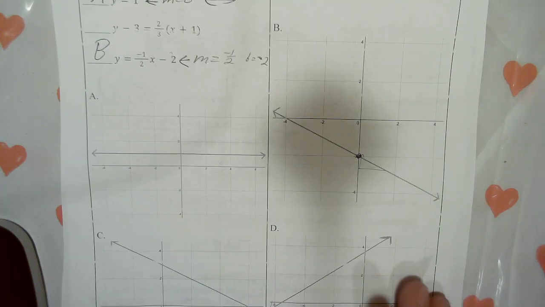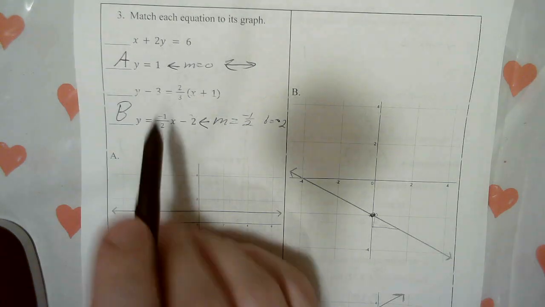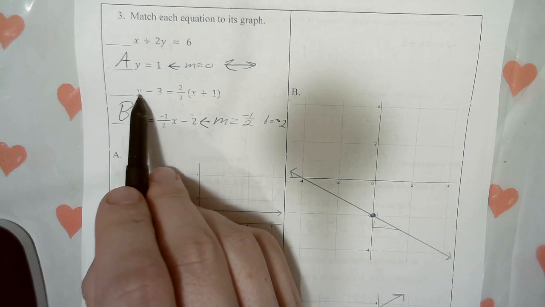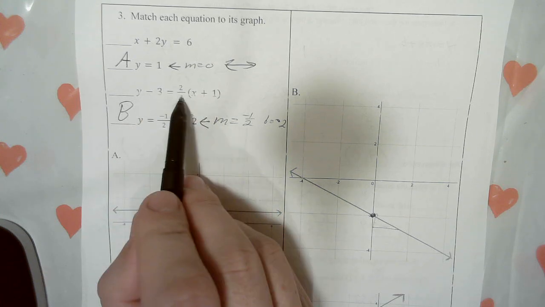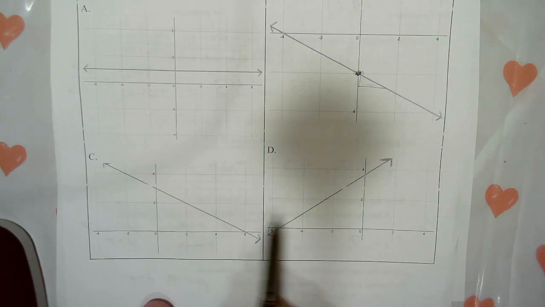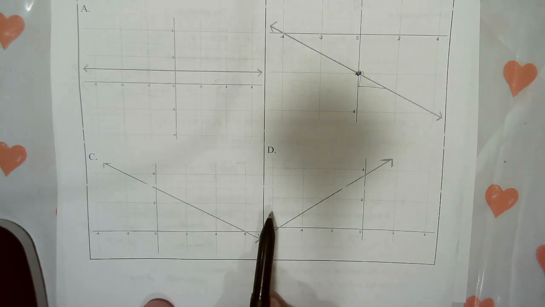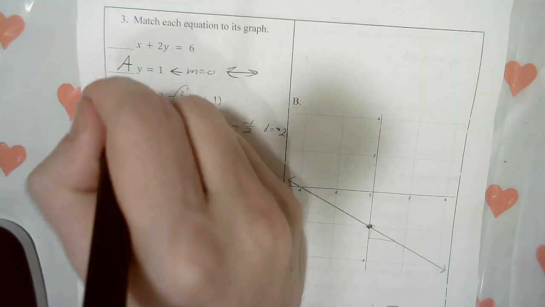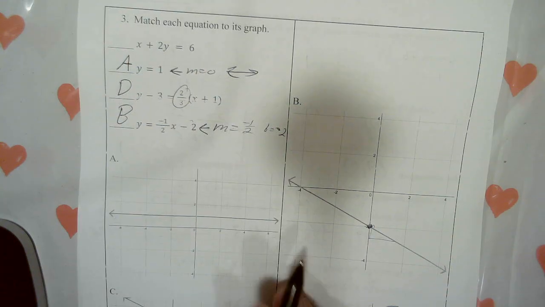Okay, my other two, I'm going to look at my point slope here. y minus 3 equals 2/3 (x plus 1). So 2/3, positive slope. Which one has a positive slope? Okay, you probably guessed it right. It's D. The other one's got to be C, but let's check out y.